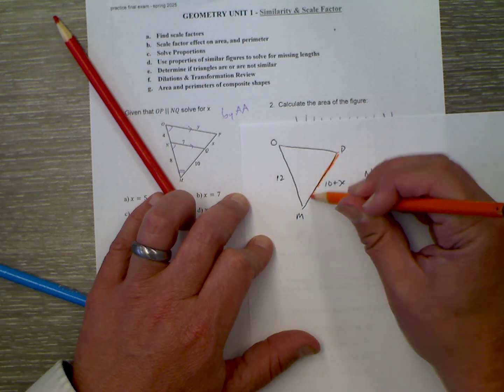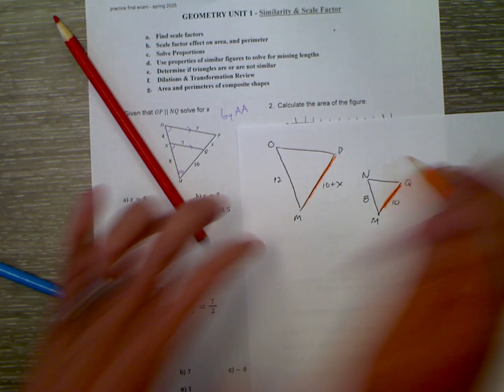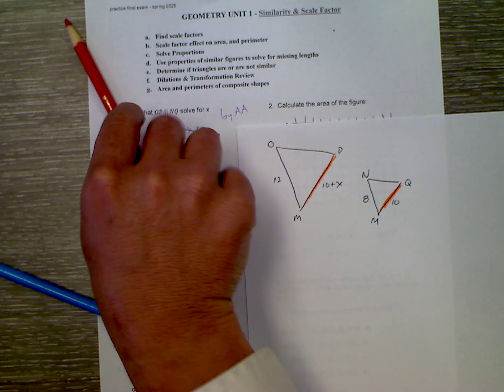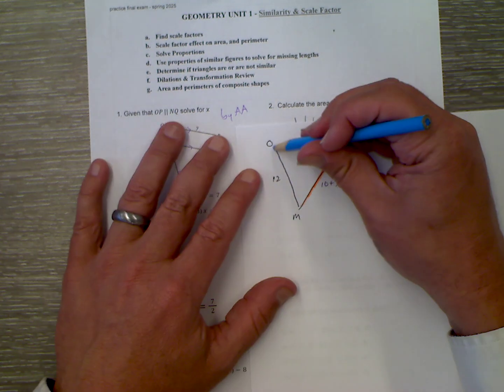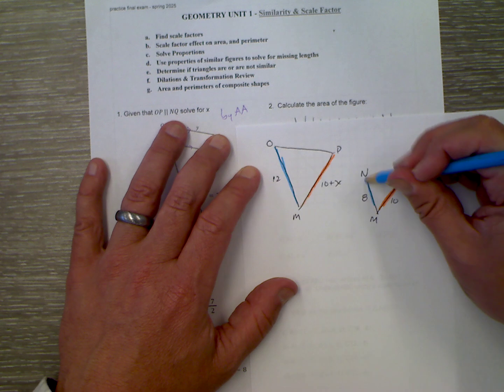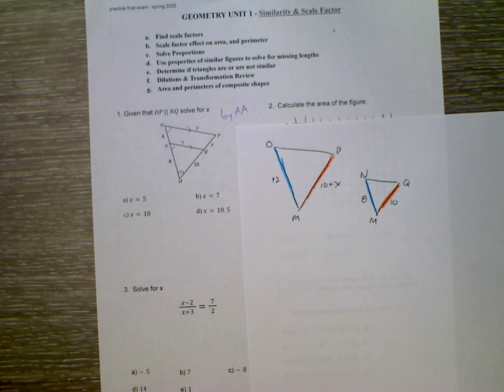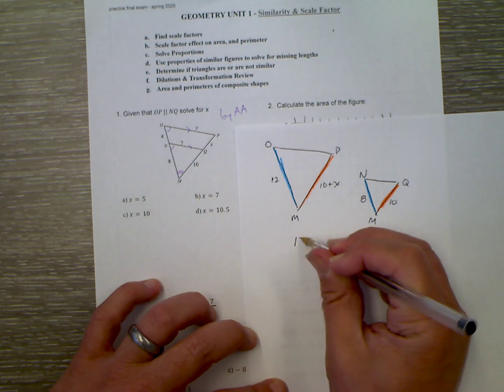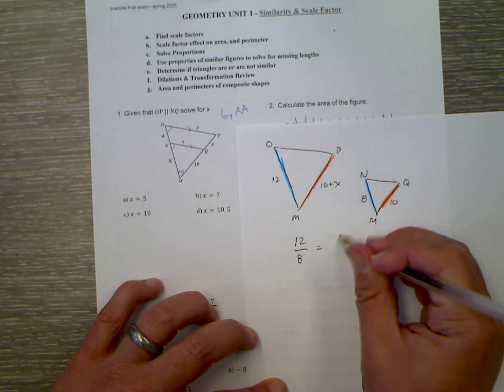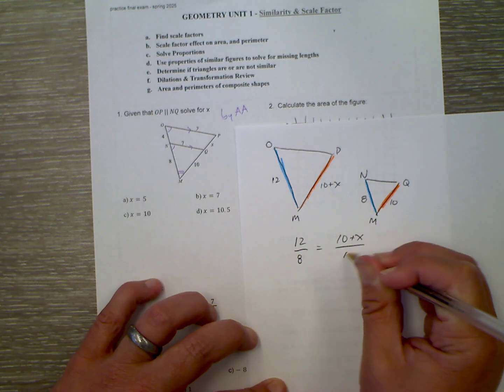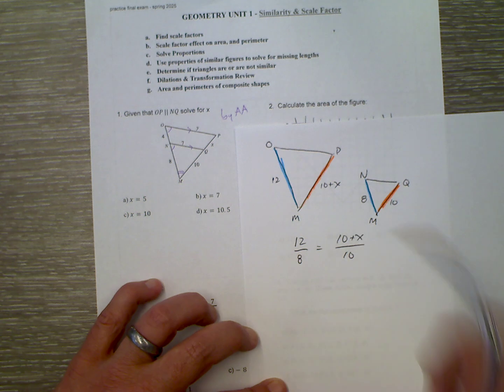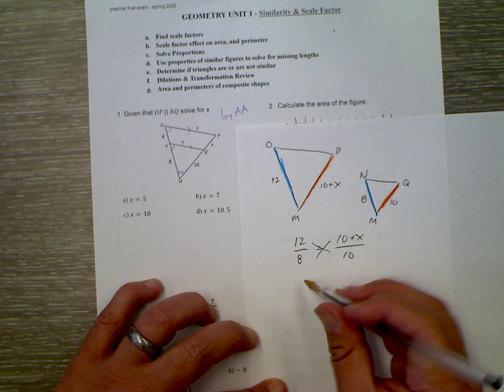All right, so we know that this side is proportional to that side, and we have this side here proportional to this side here. So there's a lot of proportions I could write. I'm just going to go 12 is to 8 in the same ratio that 10 plus x is to 10. So blue to blue, orange to orange. Now I got to cross multiply.